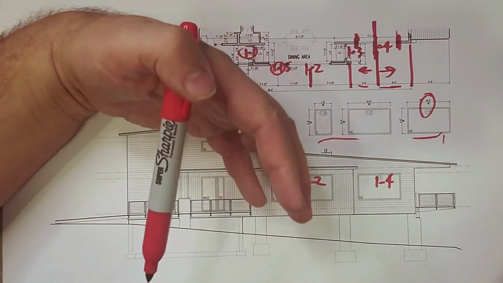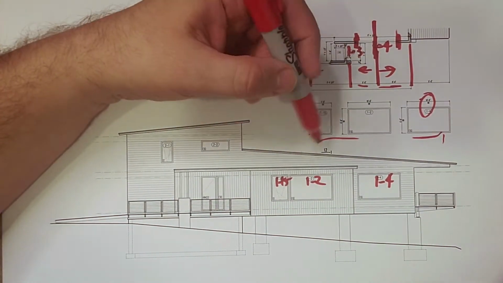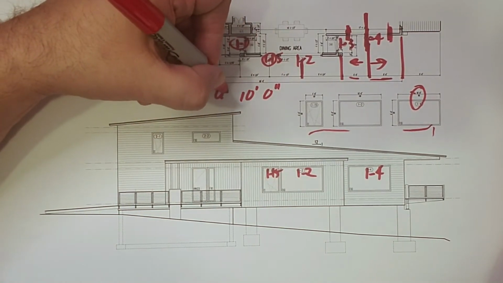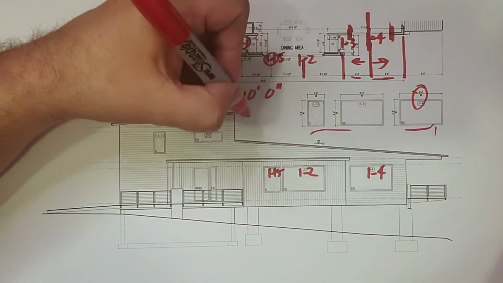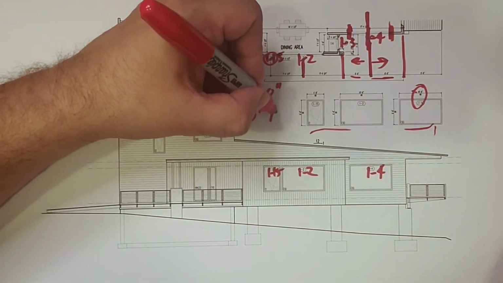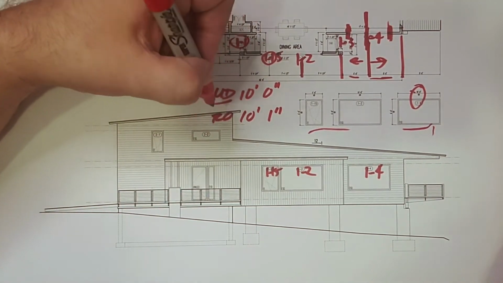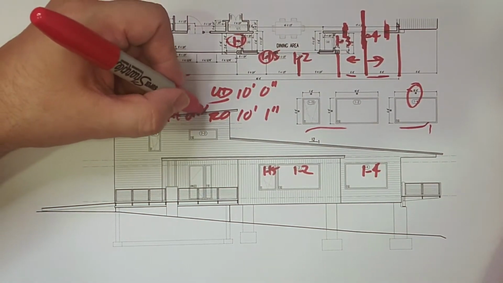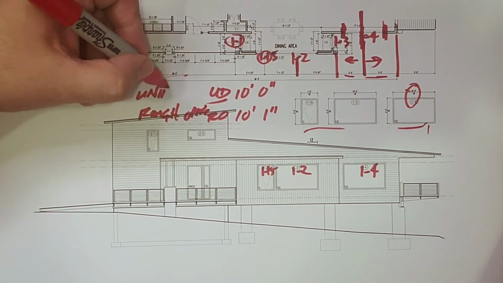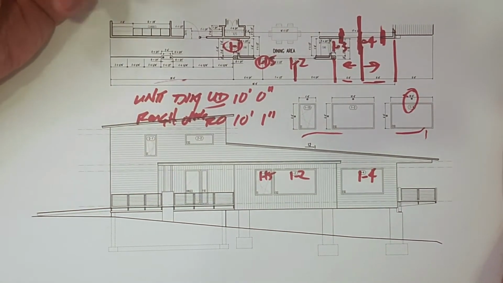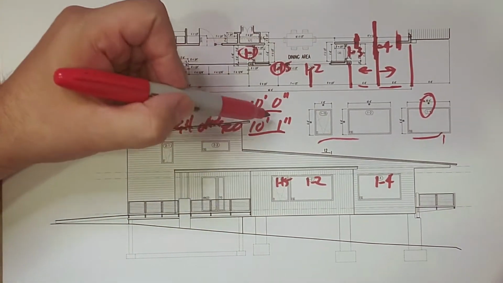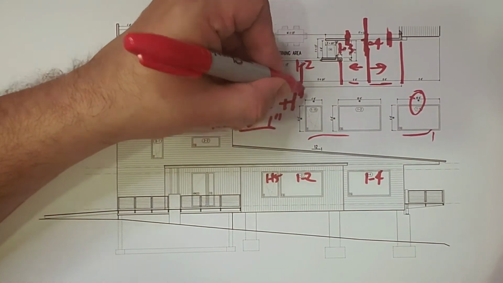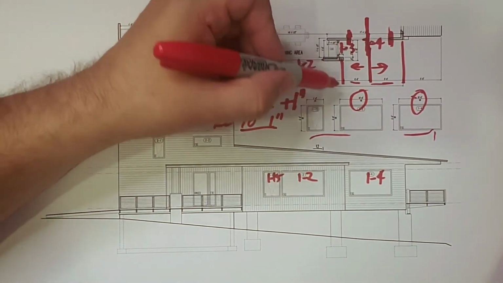Now, also in the window schedule, we have the rough opening. So a 10-foot window, and that's what we call the UD or unit dimension, will yield a 10-foot 1-inch rough opening. I'm going to write these out for you. And this is unit dimension. All right, so 10 foot. So you can see basically the opening is plus 1 inch from the unit dimension.